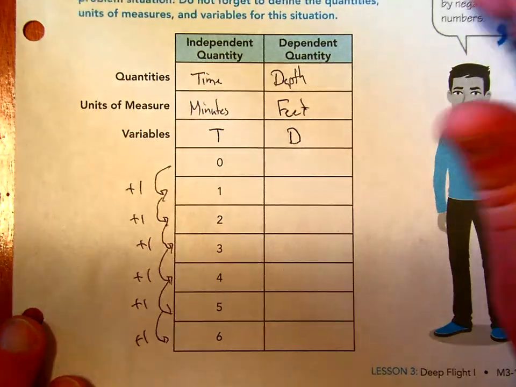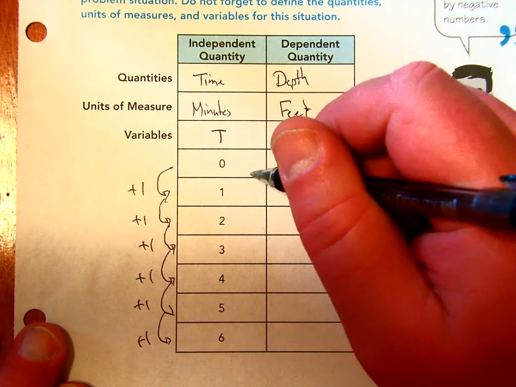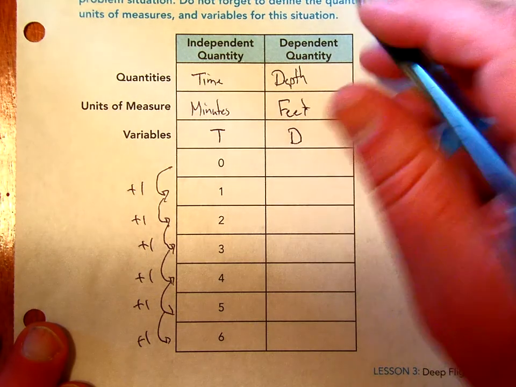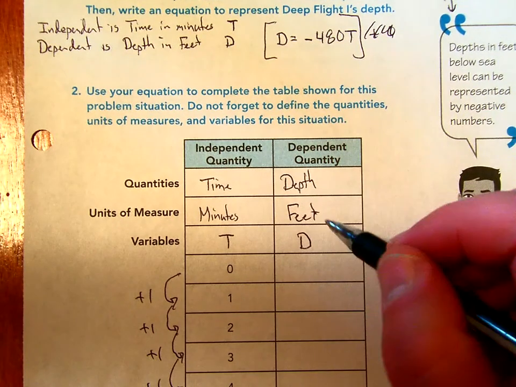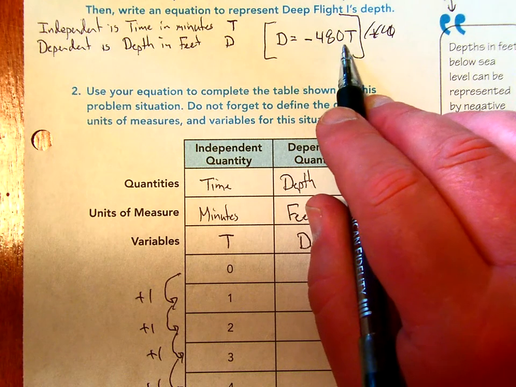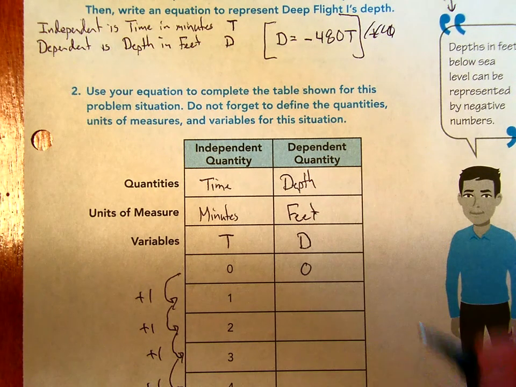At 0 minutes in, how deep is the sub? Well, if T is 0, negative 480 times 0 is 0. If T is 1, negative 480 times 1 is negative 480.